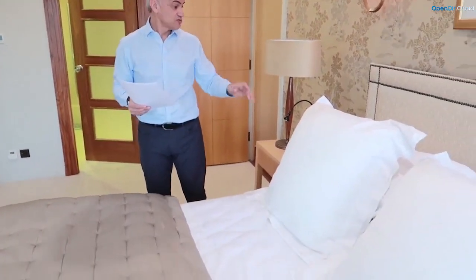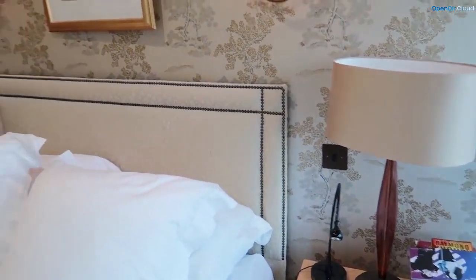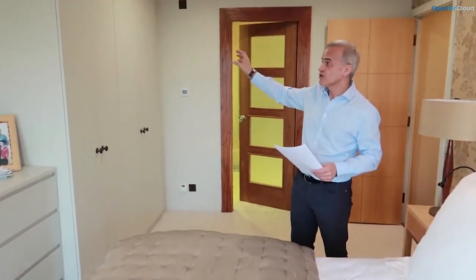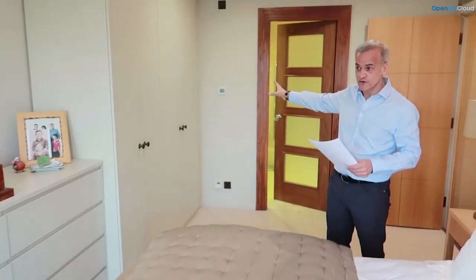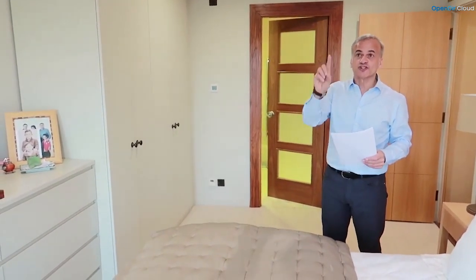There are 2 bedrooms. In this bedroom, there's the bed, there are 2 bedside tables, there are 2 lamps on the tables, there's a chest of drawers, and there are 2 wardrobes for your clothes. And we haven't got curtains, but there are blinds on the windows.